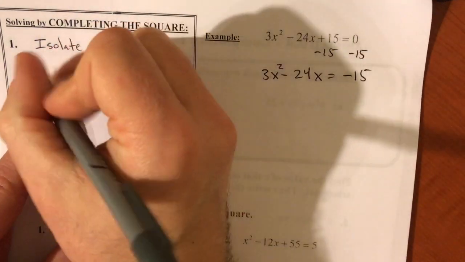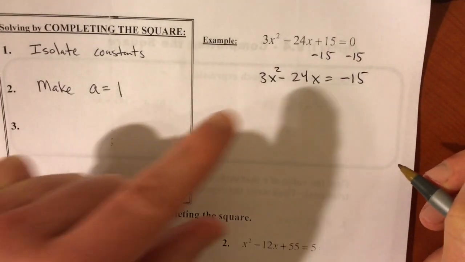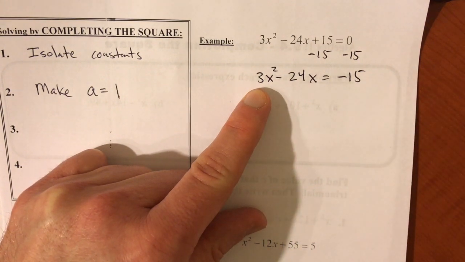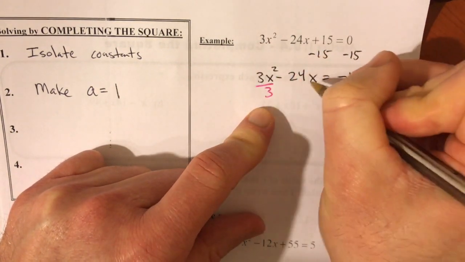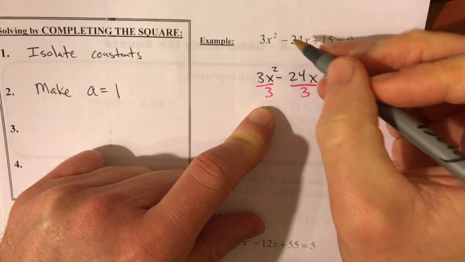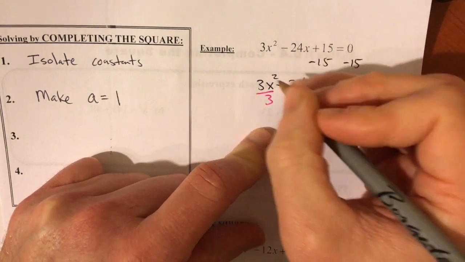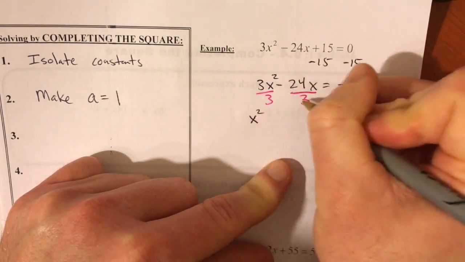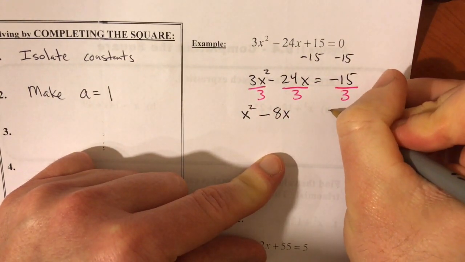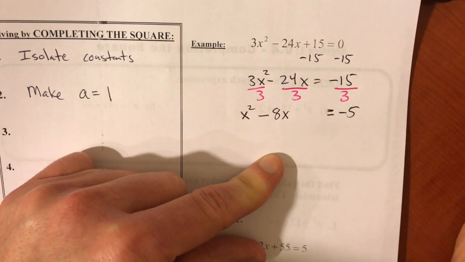Step 2 is to make your a value equal 1. So right now a is 3. It's nice when it's already 1, and sometimes it is. Right now it's 3, so what am I going to do? I'm going to make it be 1 by dividing by 3. Now just keep in mind you've got to divide everything in the equation by 3. And I could have done this first actually, just so you know. These first 2 steps really could be interchangeable. But now I have x squared minus 8x. Now watch, I'm going to leave a little space here because I'm going to do something in a minute. This is sort of planning ahead when you get good at completing the square. And over here is negative 5.